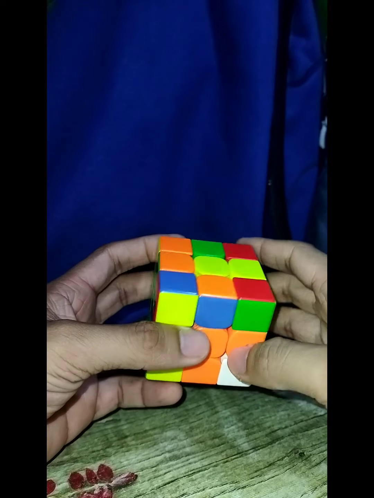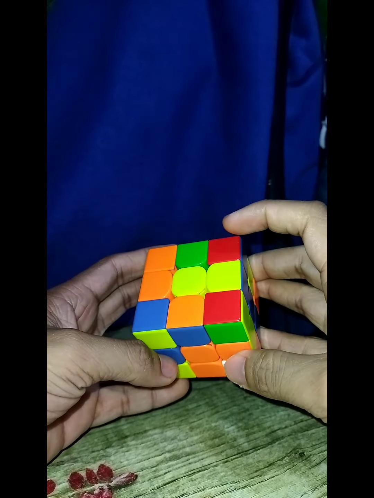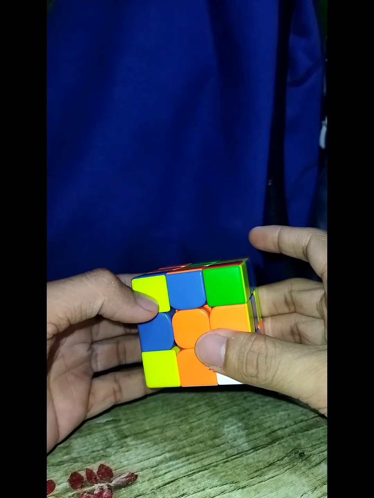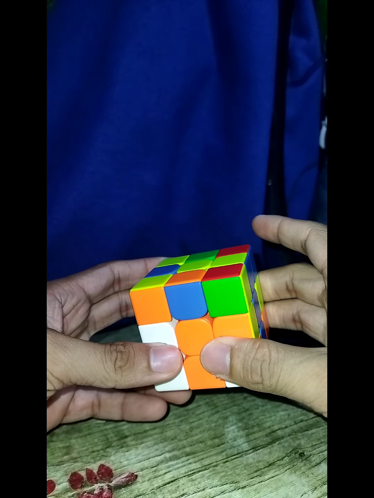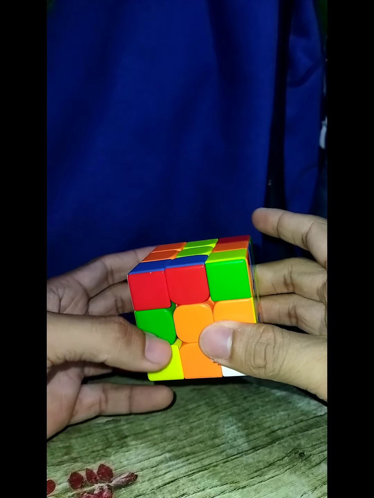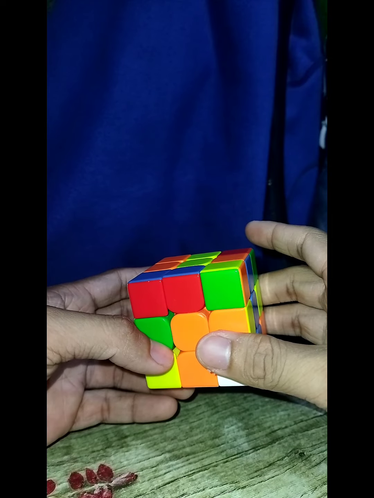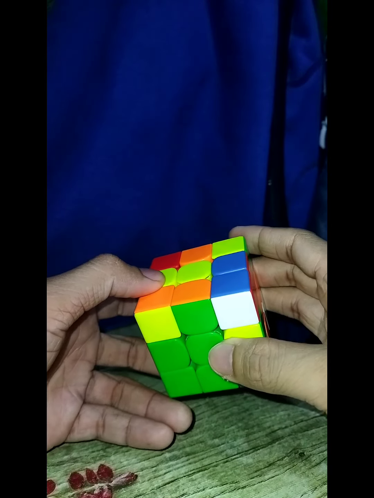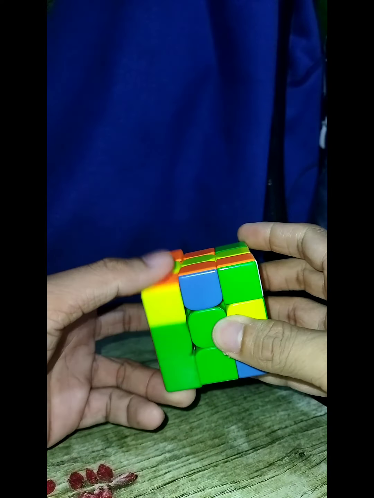Then while doing that, I already see my second pair, which is the red and blue. So solving that case is this: L prime, U prime, and L. And then I'll rotate it in this way, then insert at the back.